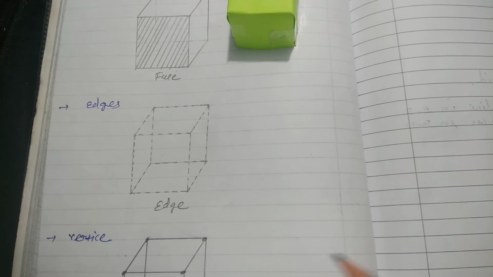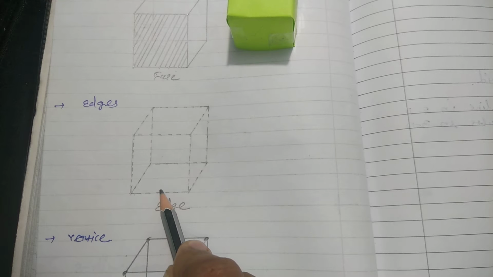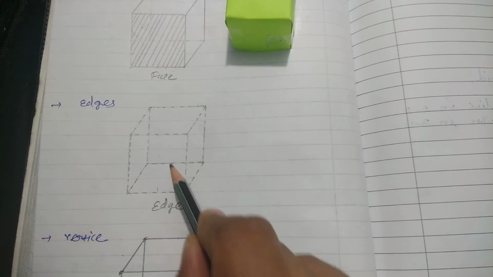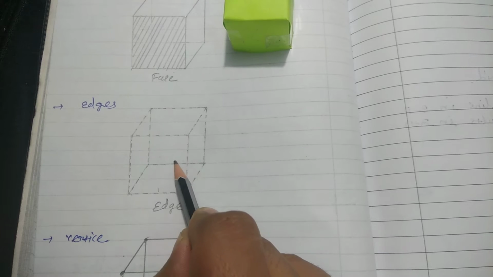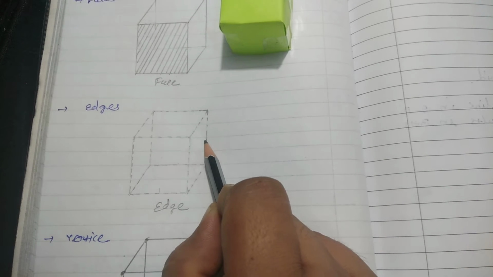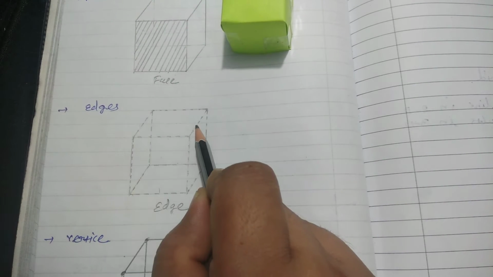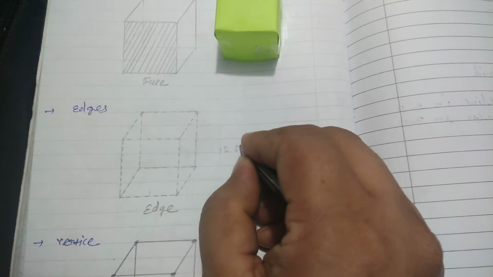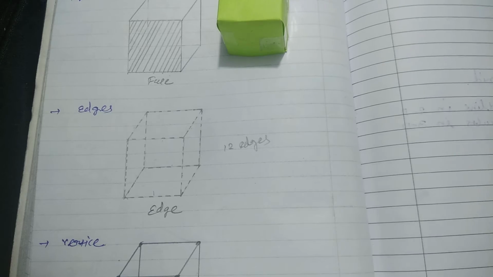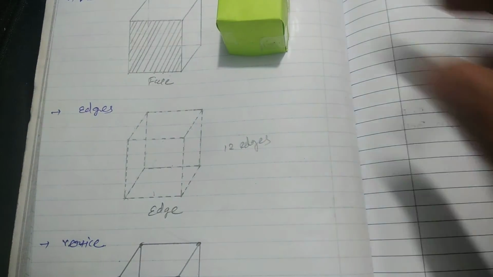Here we can directly see 1, this 2, 3, 4, 5, 6, 7, 8, 9, 10, 11, 12. There are a total of 12 edges in a cube.